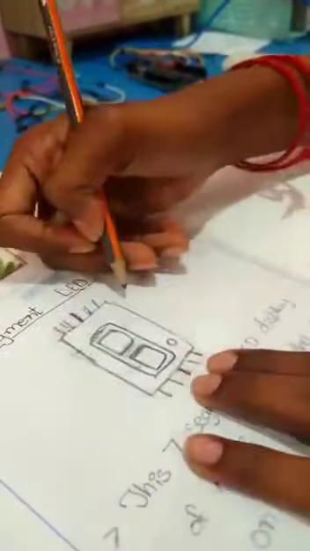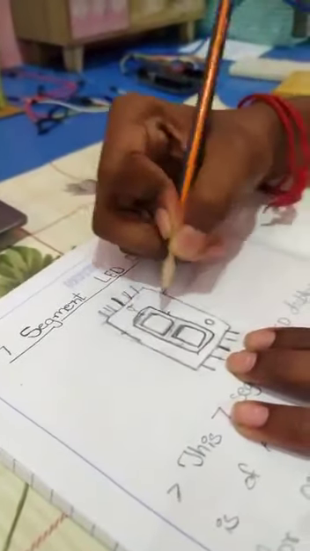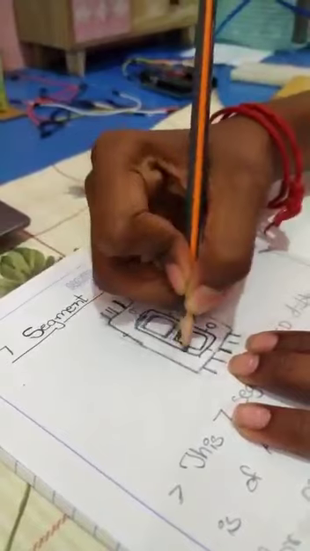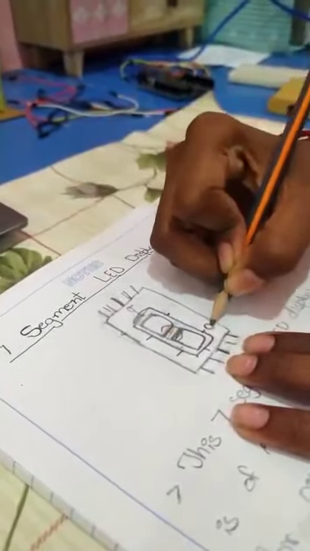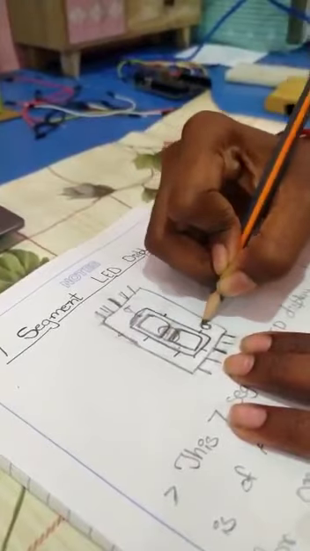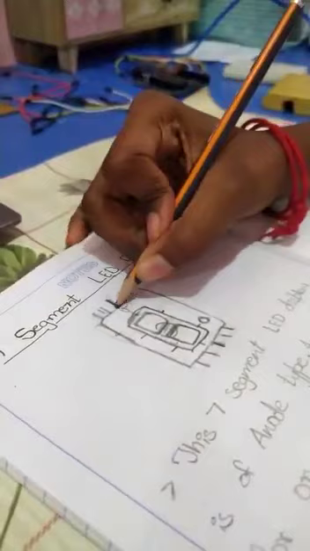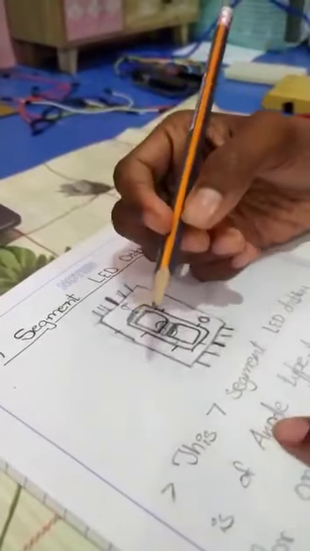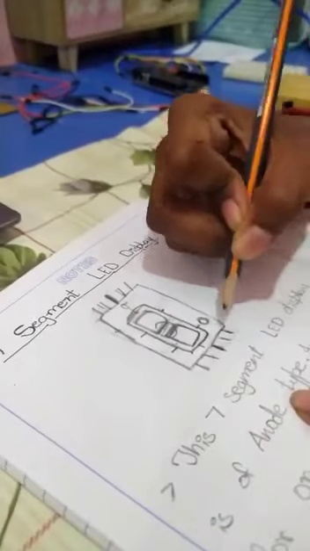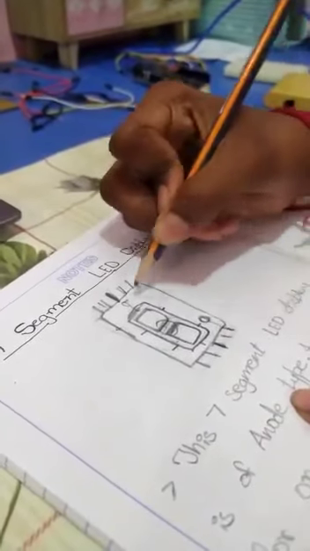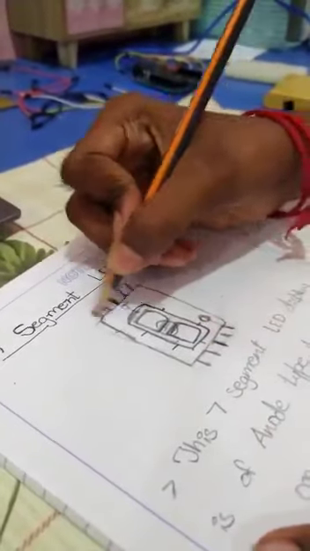So this is the 7-segment LED display figure. Here comes A, here B, here C, D, E, F and here G. This is the 7-segment, this is the dot point, which is used for decimals. And this is the common anode. As I told, this is anode type, so this is common anode on both sides. Here the dot point comes, here A, B, C, D, E, F and G.